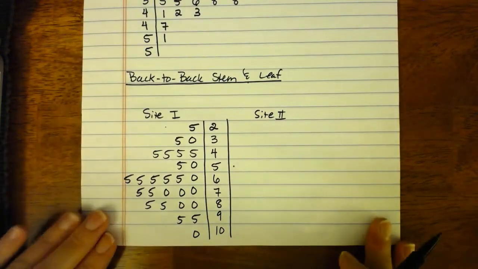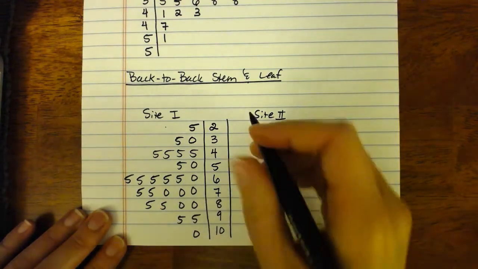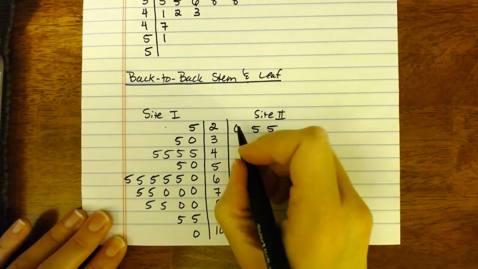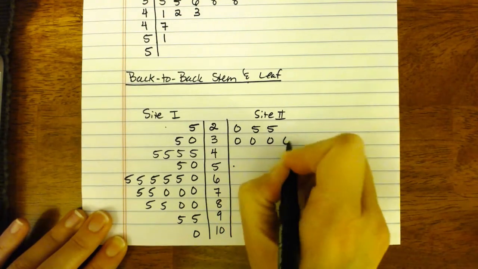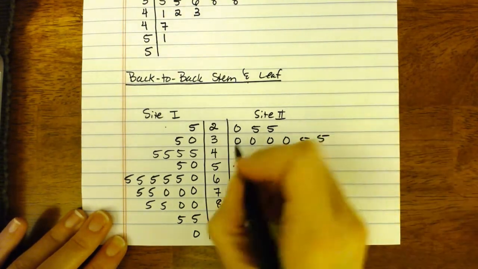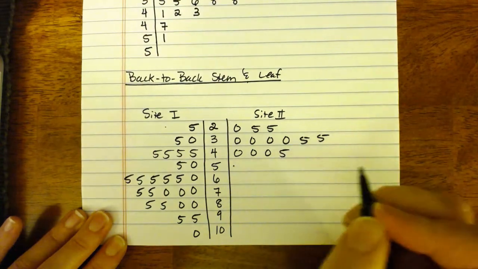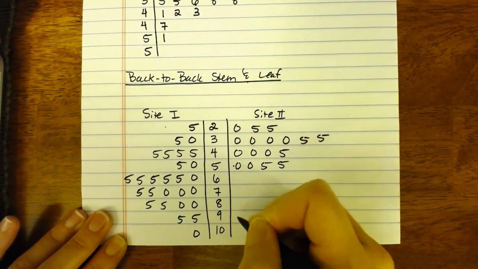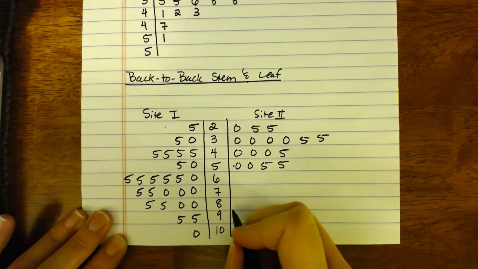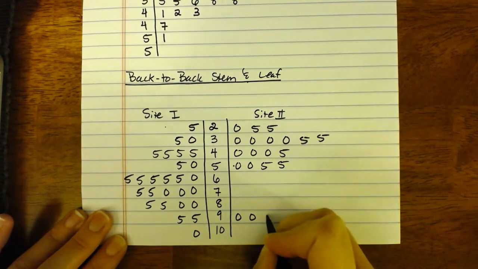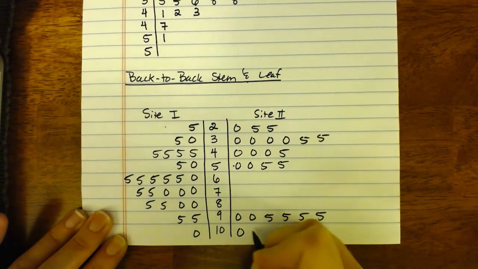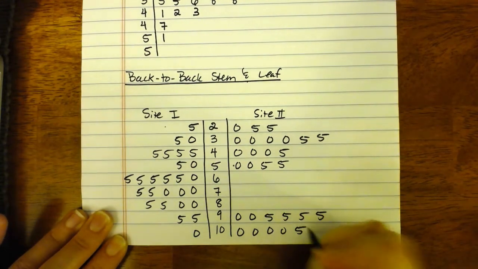Oops, let me move that up so you can see the bottom there. And then for Site 2, here's what we have. 0, 5, 5, 0, 0, 0, 0, 5, 5, 0, 0, 0, 5, 0, 0, 5, 5. And then we don't have anything for a bit. Then we have 0, 0, 5, 5, 5, 5, and 0, 0, 0, 0, 5.